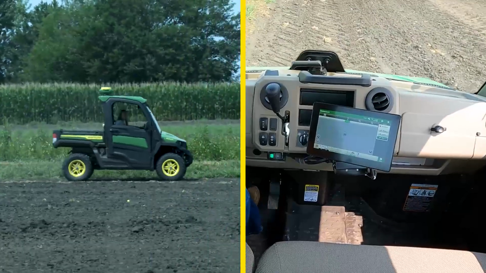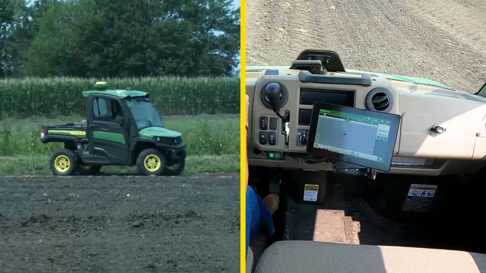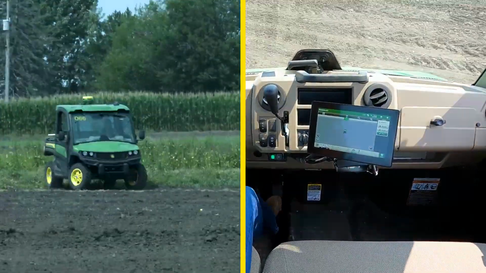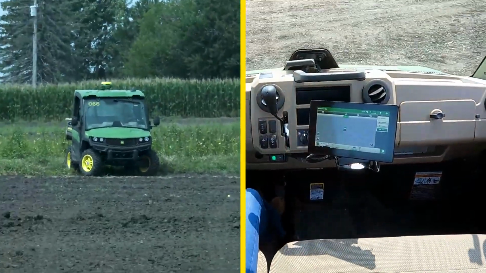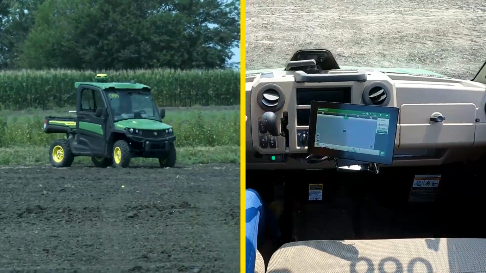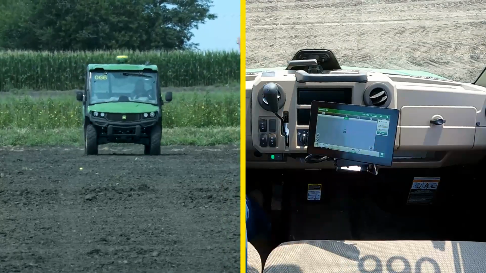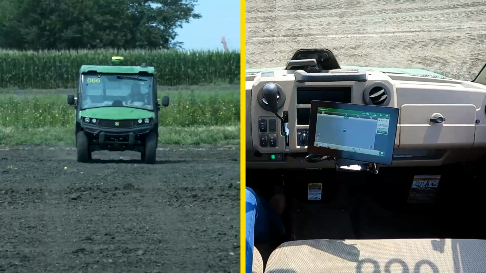Pro tip number 7. If you want the corners of your boundary to be square versus rounded, you will use the same pause and resume method as mentioned before. Hitting the pause button will freeze your line while you reposition your machine to realign with the next side of the field. When you are reoriented, press resume and continue driving the perimeter of the field.